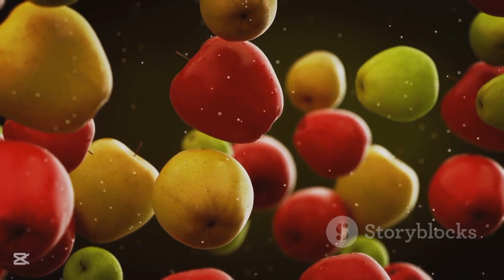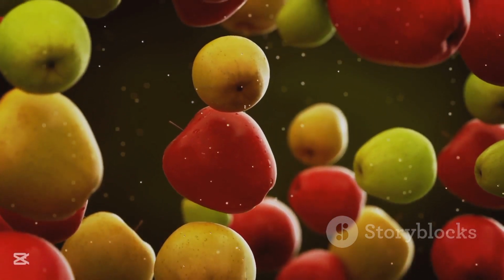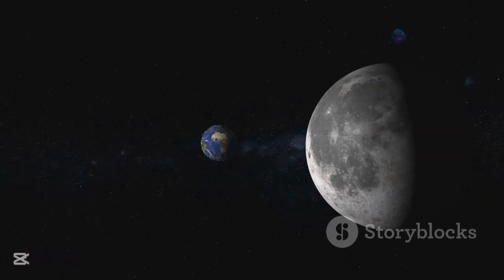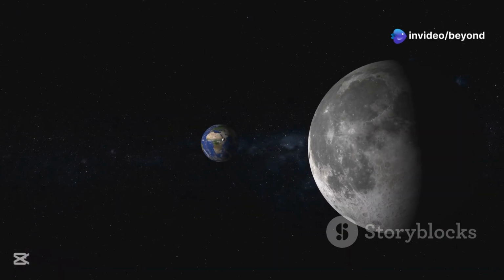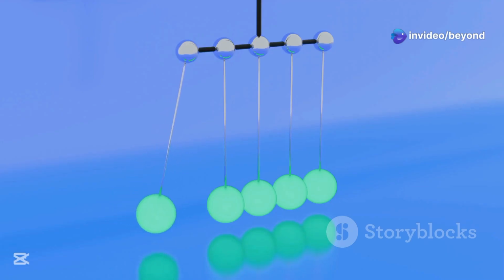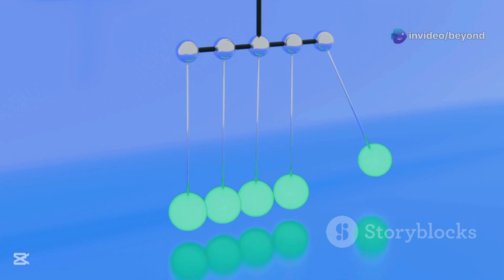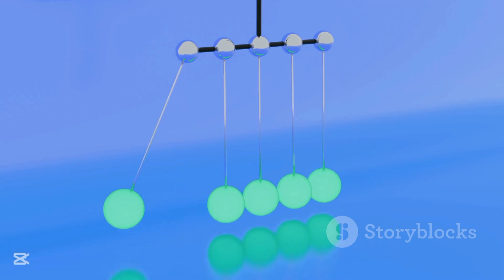He started thinking in terms of force. Something must be pulling the apple down. He wondered if the same force could be acting on the moon, holding it in orbit. This idea was revolutionary. Nobody before had unified terrestrial and celestial mechanics.